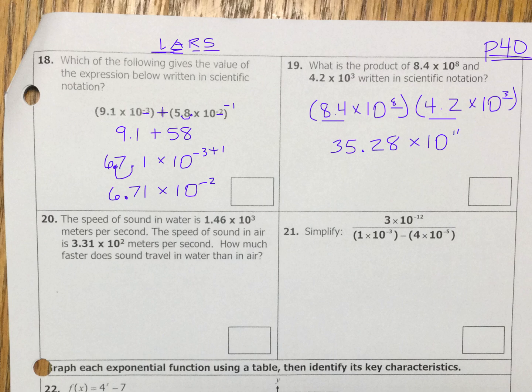Now, that is an unacceptable scientific notation. I got to get the decimal right here, 3.528 times 10. I moved it to the left. Left means add, so I add 1. So 10 to the 12th.